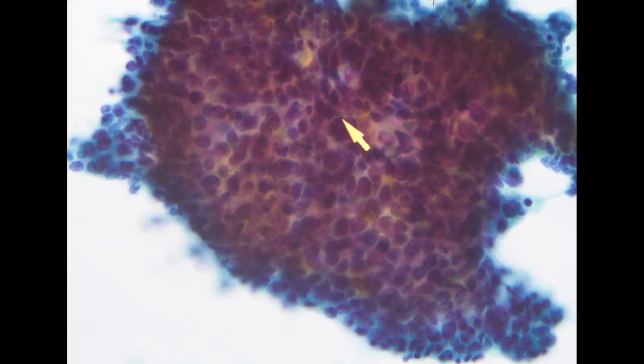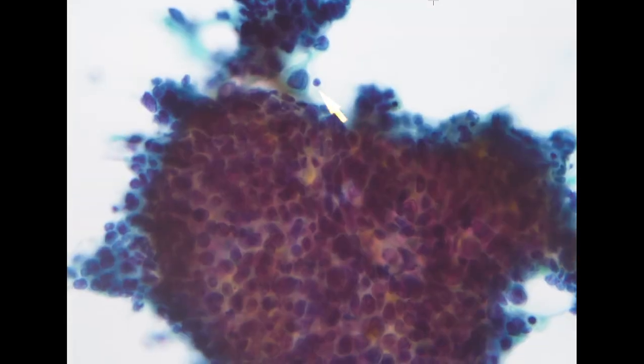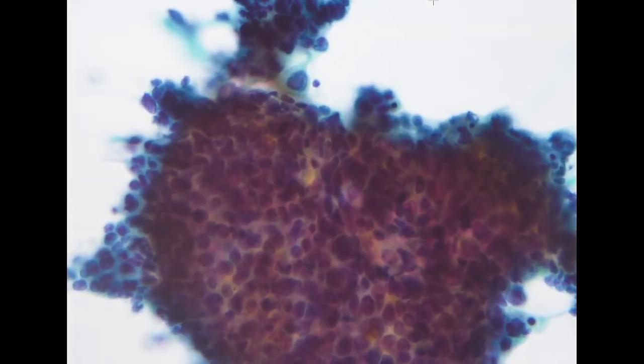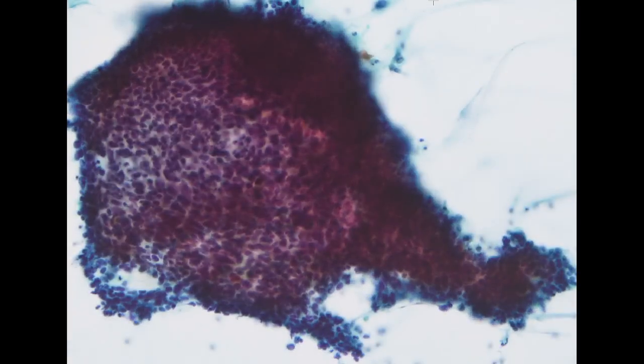Again, when we go to higher power, we start to see these large cells. These cannot be benign. I think there are areas showing more definite features of malignancy. Yeah, so we have a lot of cellular fragments over here.